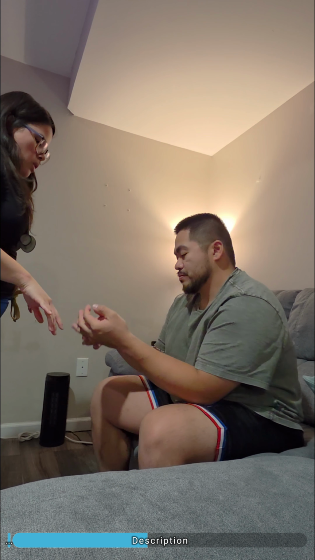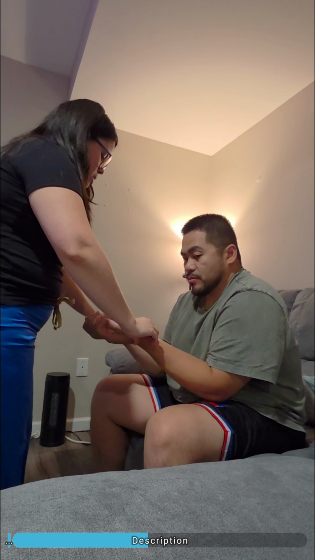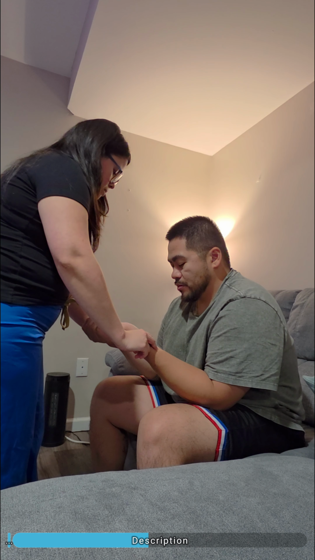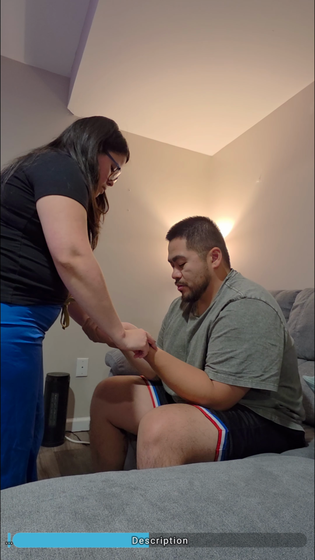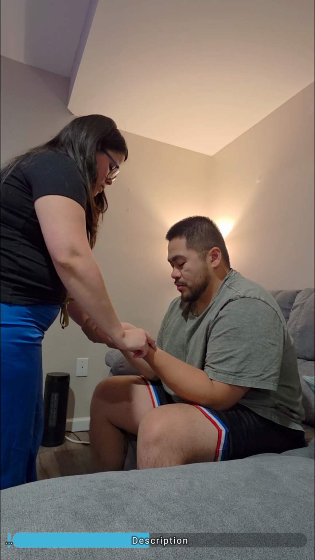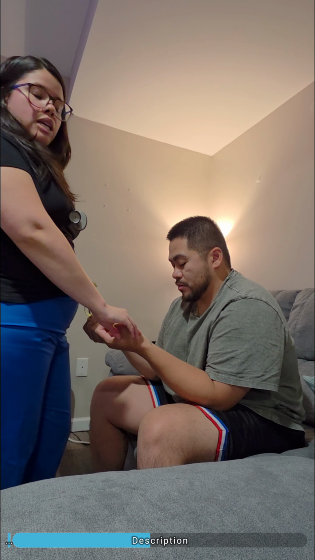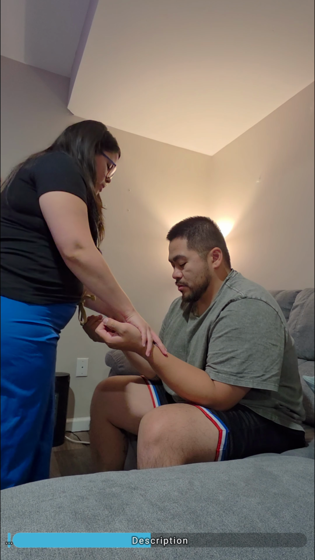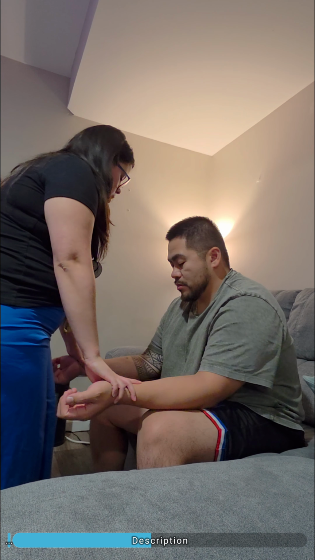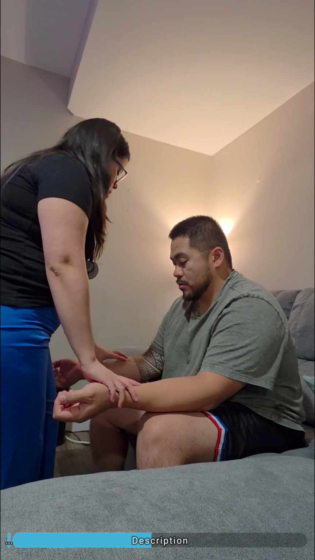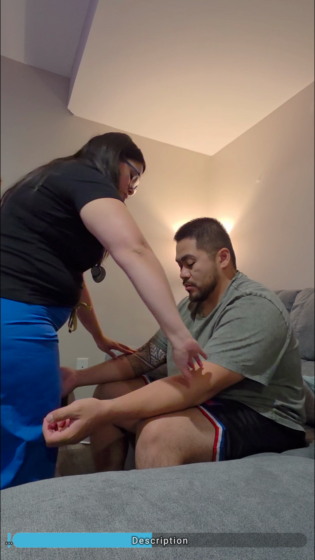And so then while we're here, I can also check your pulses. So I'm going to go ahead and check your pulses on both sides. Alright, so they're equal and palpable on both sides with a +2, which is normal. And then I can go ahead and check your pulses here as well.